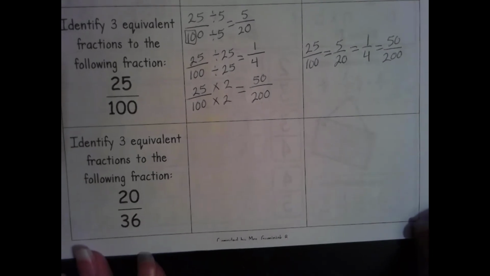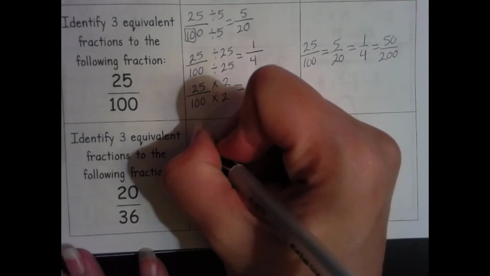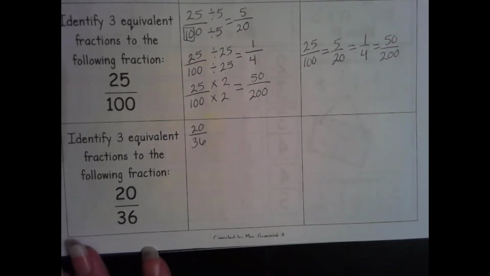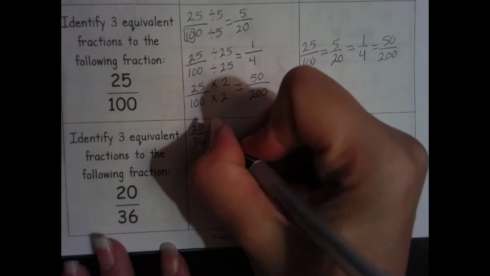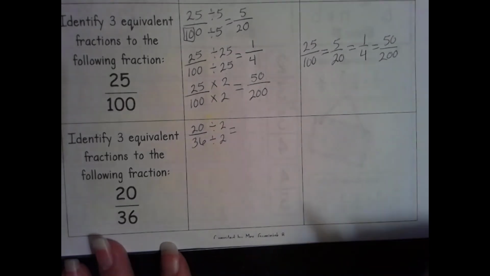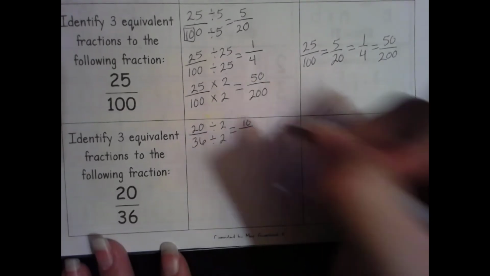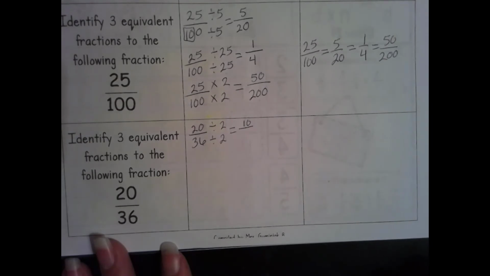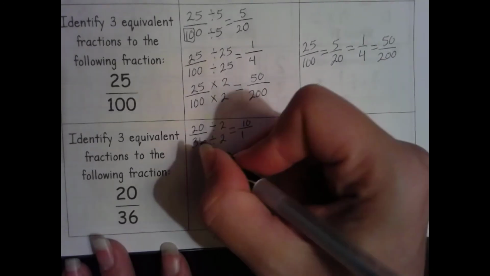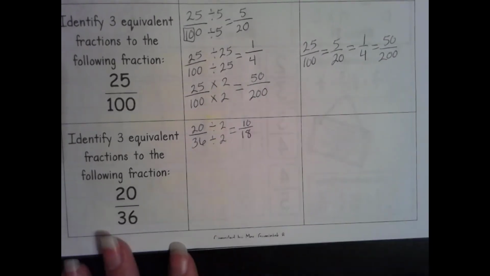Last one I'm going to look at for equivalent fractions here. 20/36. Well, both are even, so I'm going to go ahead and divide both by 2. Half of 20 is 10. You may not know half of 36, but this could be on your multiplication chart for you to check. I can't do half of 30, but I can do half of 30 as 15, and then half of 6, which is 3, so 18. So 10/18ths.